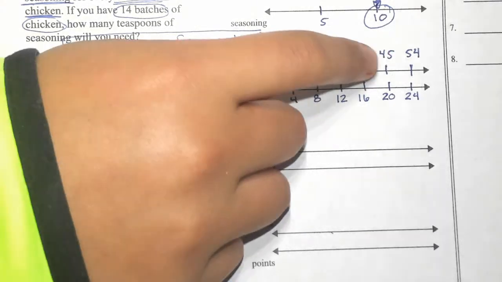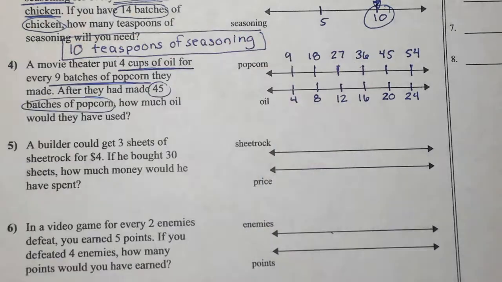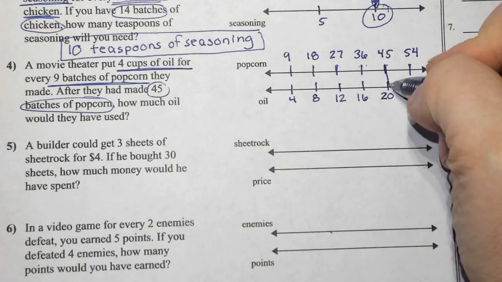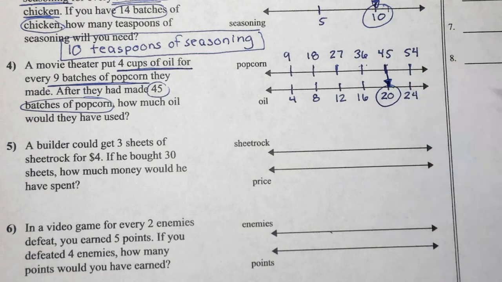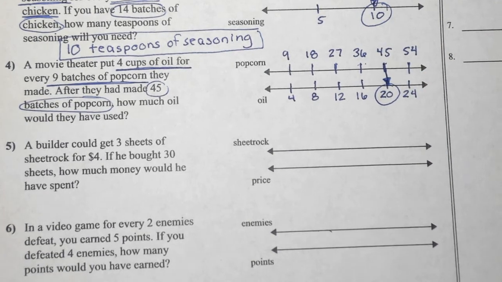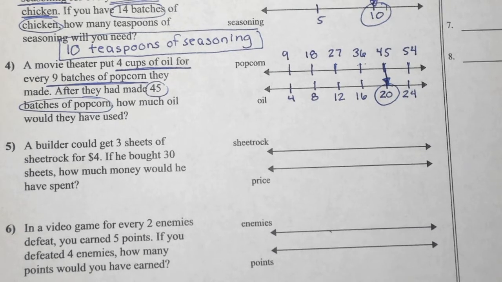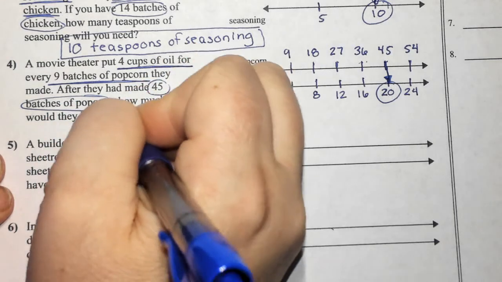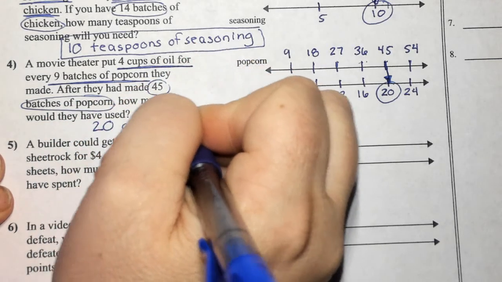Be ready. Perfect. All right, so he's showing 45. There's popcorn, 45. We follow it down and we get 20. Excellent job. Now, how am I going to write that? Can I just put 20 oils? No, what am I going to write, Alana? 20 cups of oil.